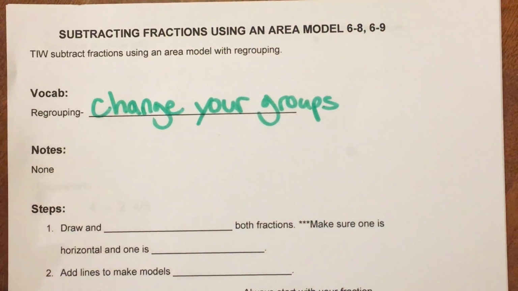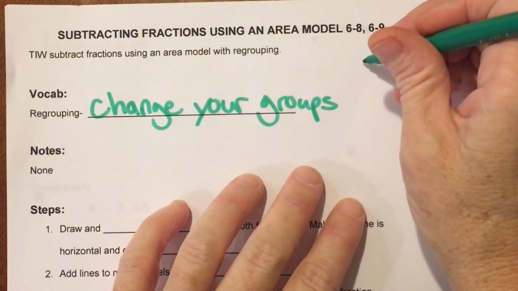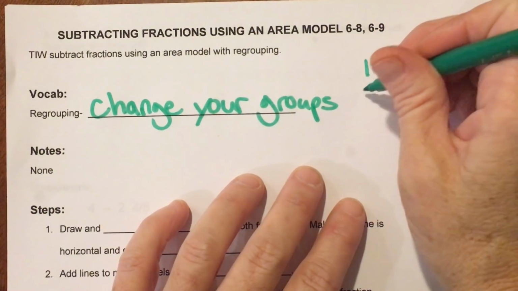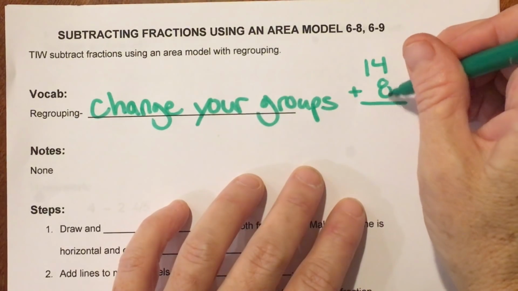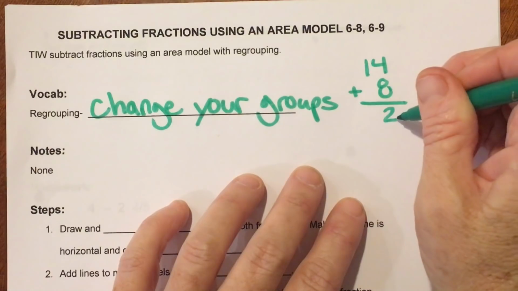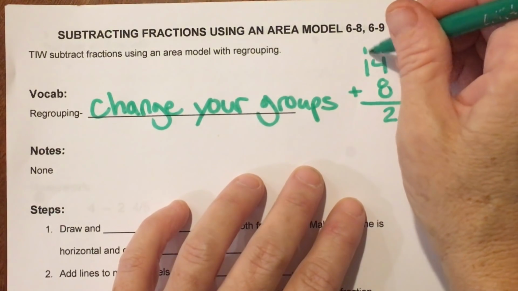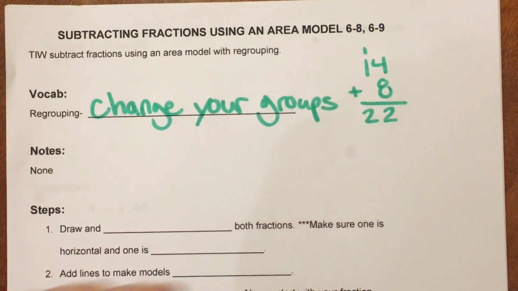So you've probably been regrouping since maybe second grade when you were adding or subtracting. Regrouping in basic adding might be if I had 14 plus 8. I have 4 plus 8 ones, which is too many ones. So I put 2 ones here and I carry 1 over and make it a 10. That's called regrouping. So we're going to be regrouping now, but a little bit more sophisticated.